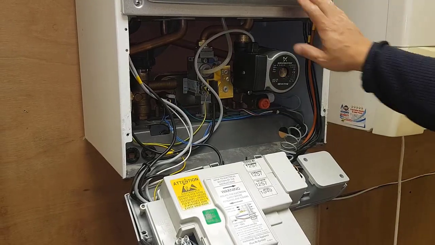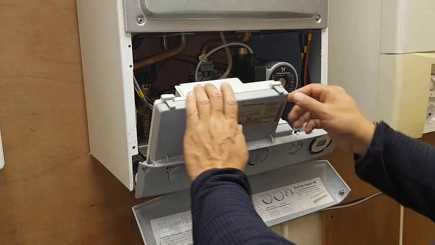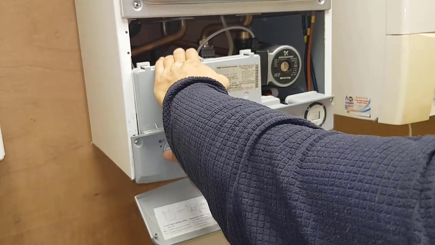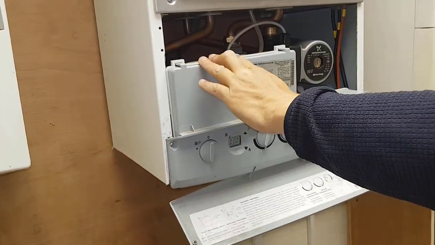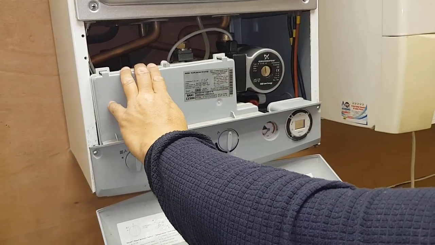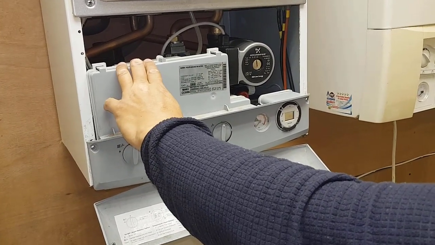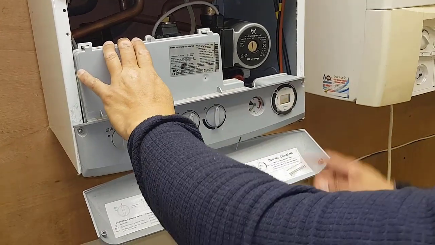So now the front combustion cover is back on. What I'll do is I'll turn the power back on and turn the power on at the selector switch. Got power there. So what I'll now do is I'll turn the timer on.